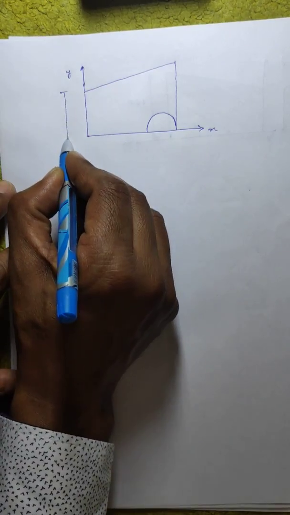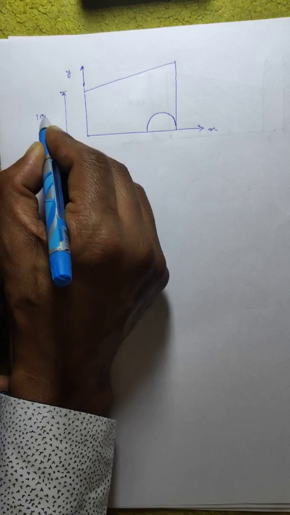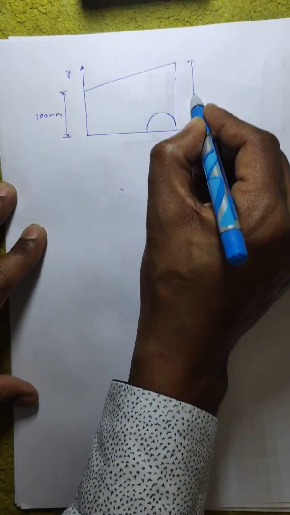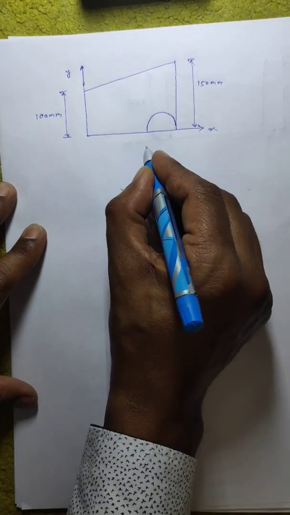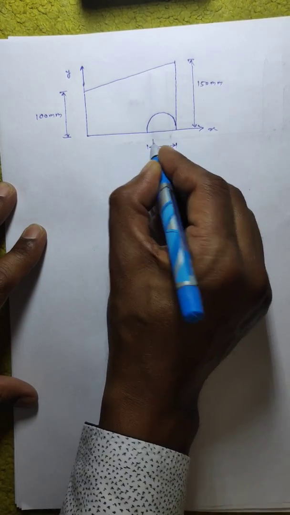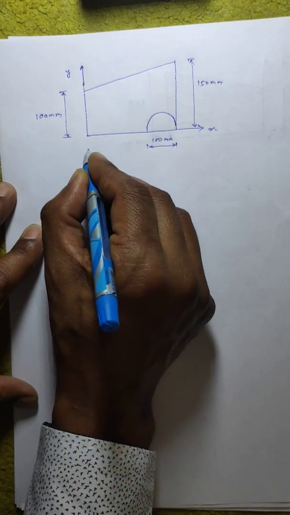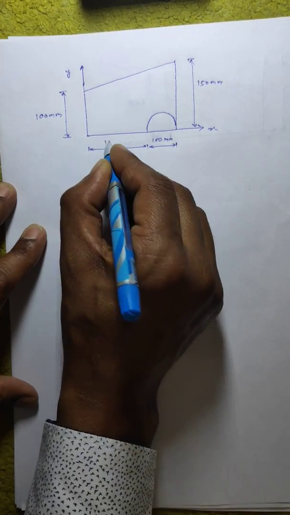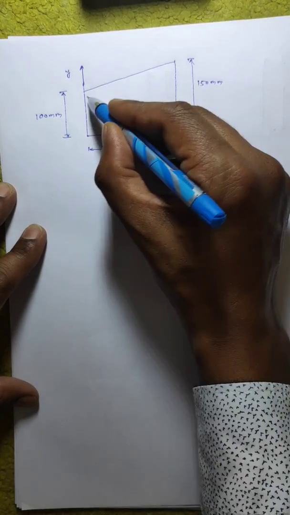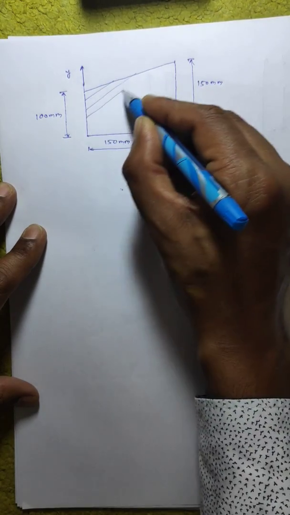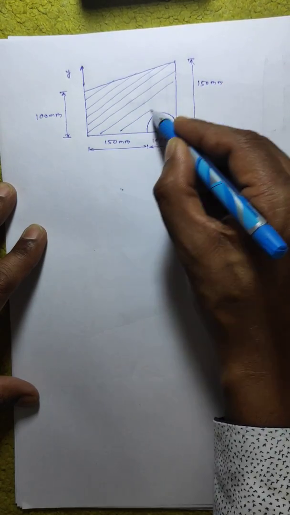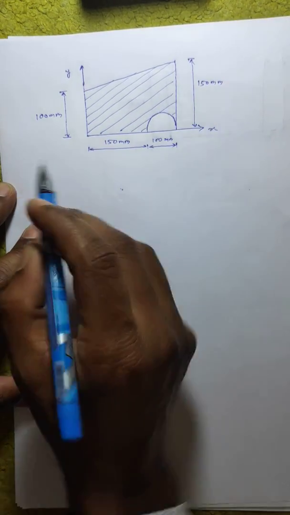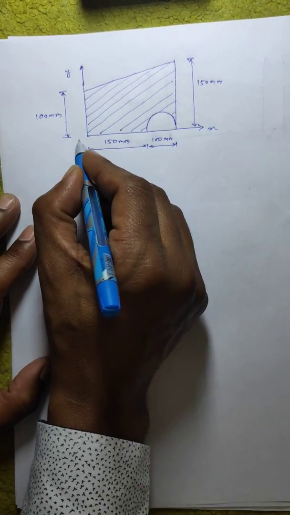Take some numerical values. Say this is 100 mm, this is 150 mm. There is a diameter of 100 mm which is removed from the geometry, and this is also say 150 mm. So for the remaining shaded area, we have to calculate the centroid. X and y axes are set like this. Say this is 0, this is the origin.